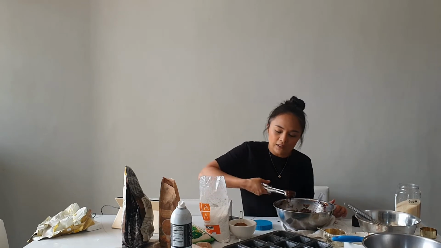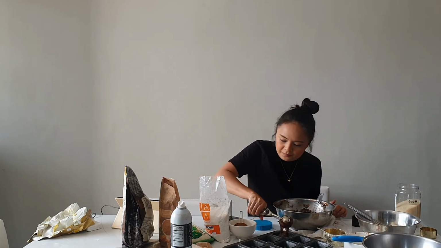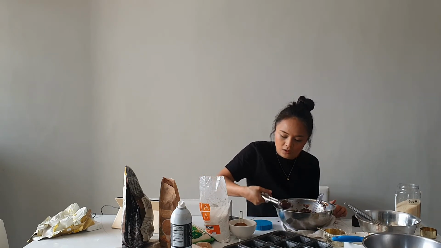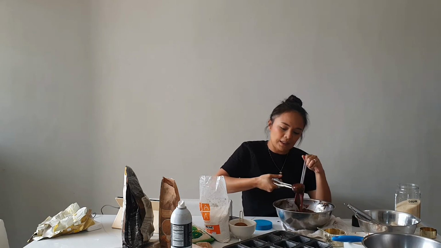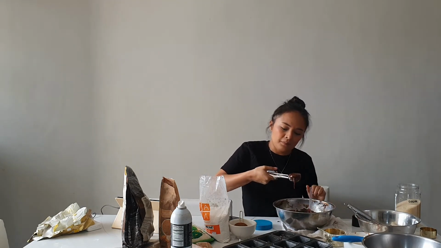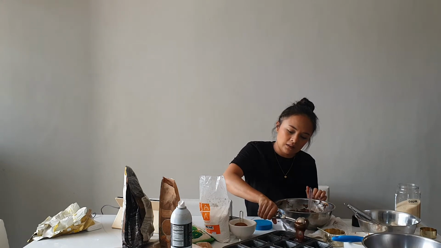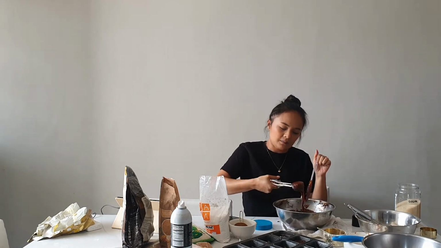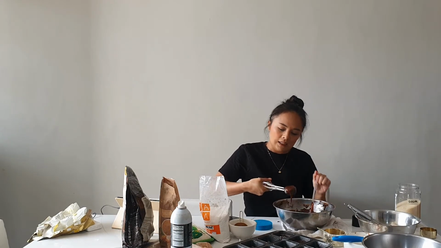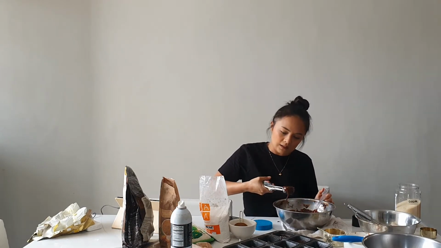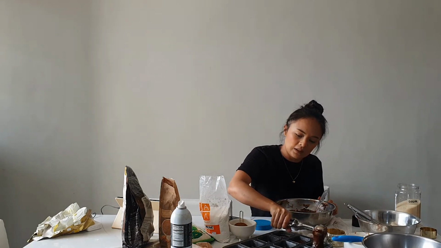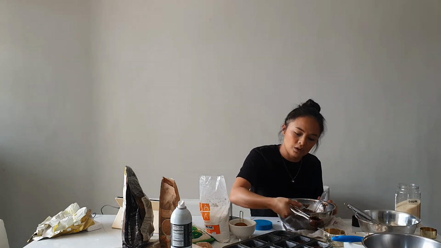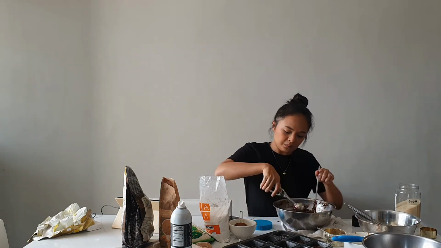So I really follow Anna Olsen because it's like a foolproof recipe every single time. But sometimes I tweak it a bit. So just like now, instead of adding nuts, we're gonna turn some of this into s'mores brownie.